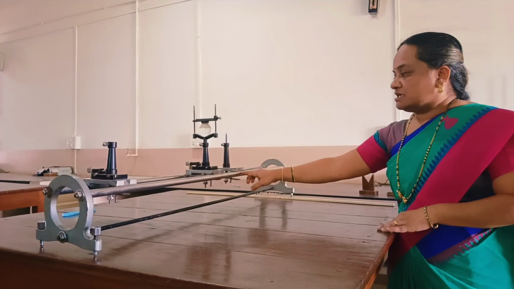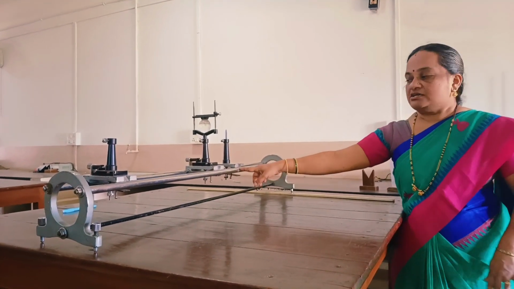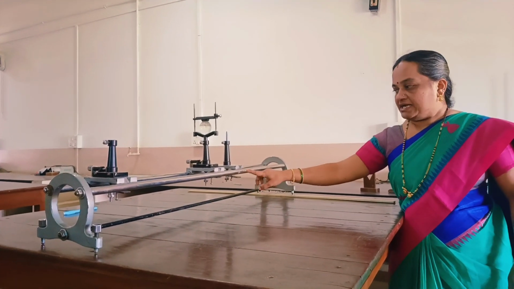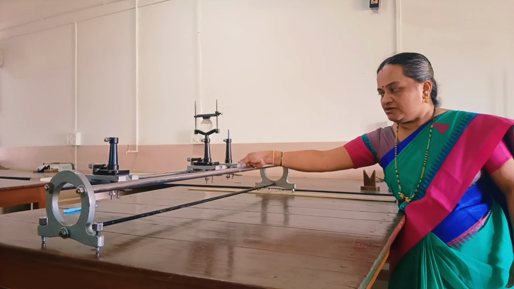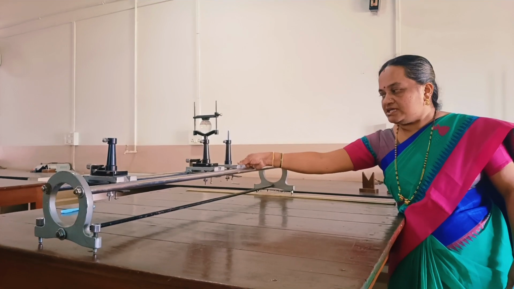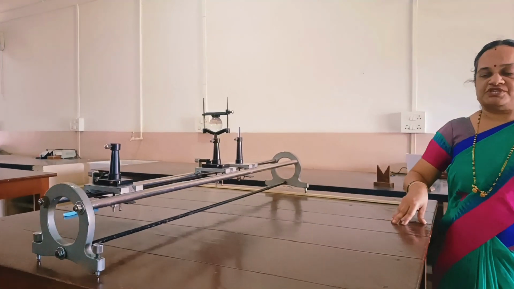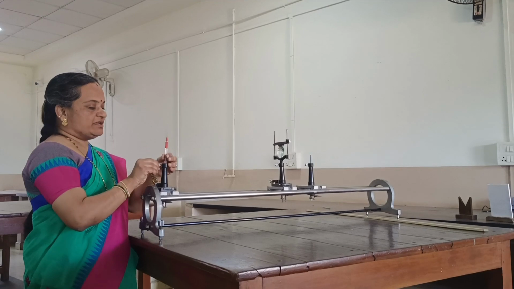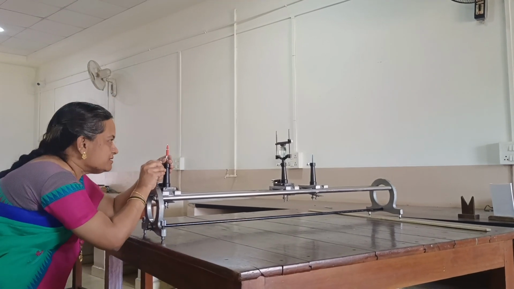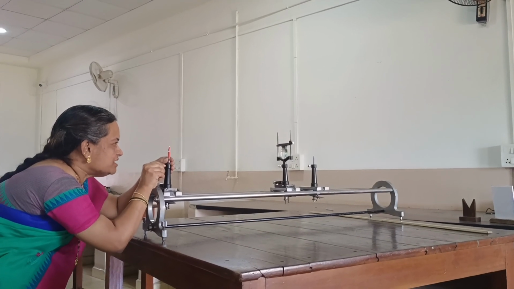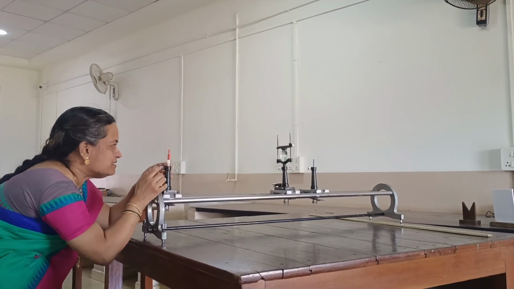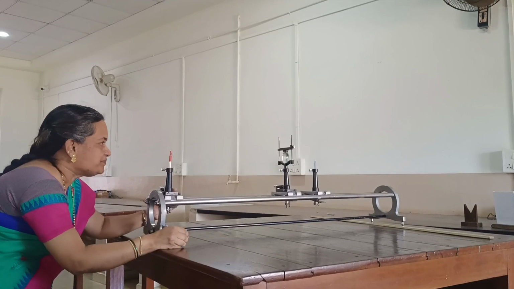At 14 centimeters the image was highly magnified, and now I have fixed the object distance at 15 centimeters from the lens, and here you can see the inverted image of the object. Now I mount the image pin, adjusting the height suitably so that the inverted image of the object pin coincides with the tip of this image pin.